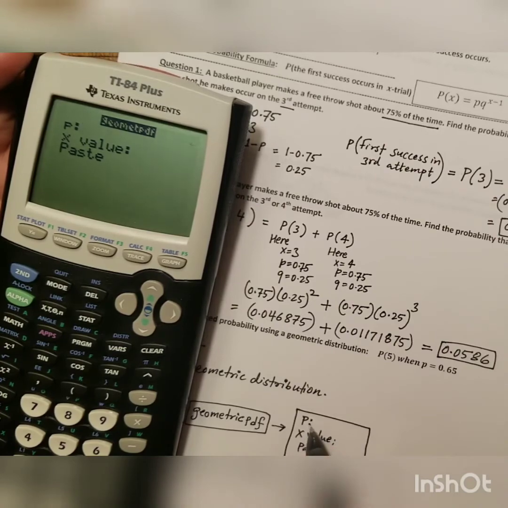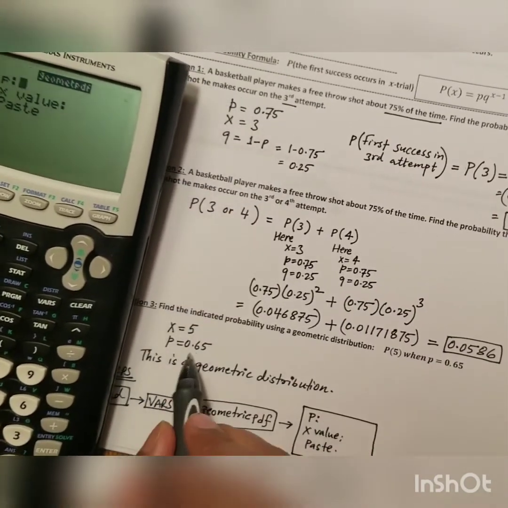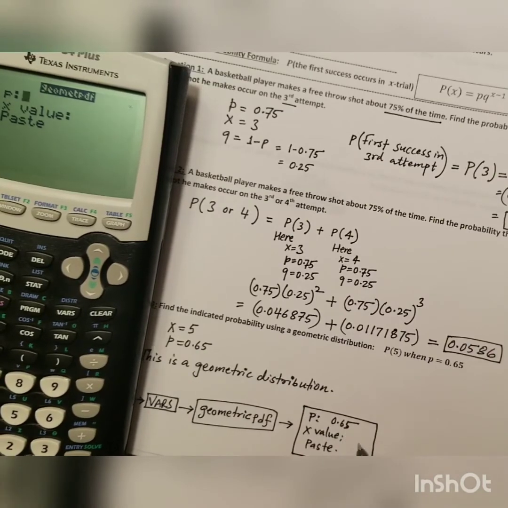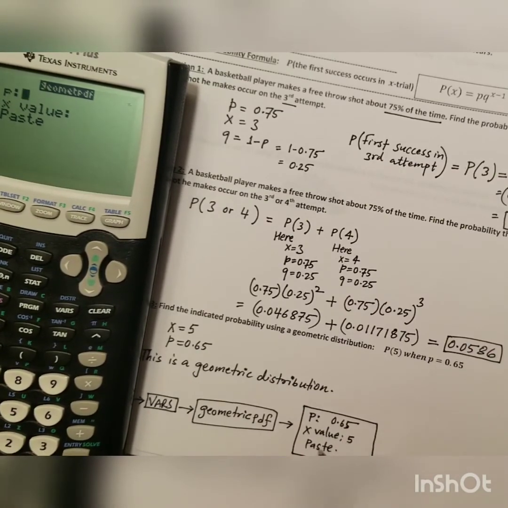So you put the p value: p is 0.65, so you write 0.65, and x value is 5, and then you go to paste. Then we do paste, and then we enter.